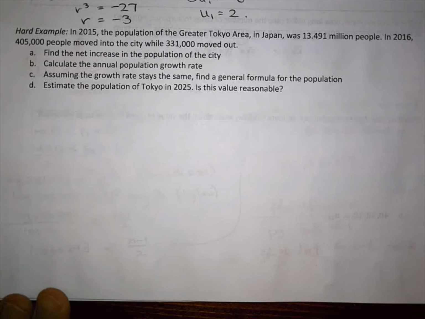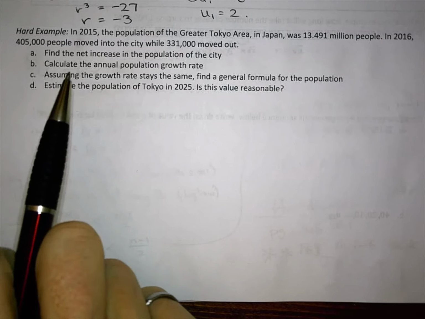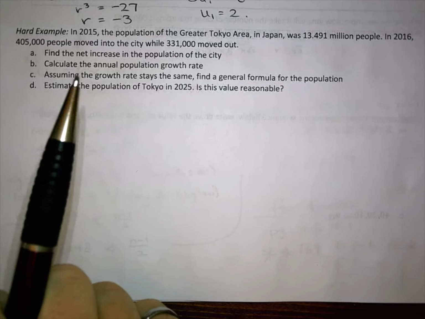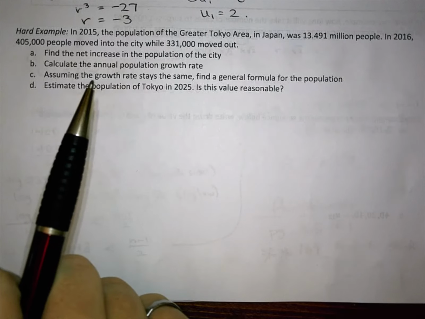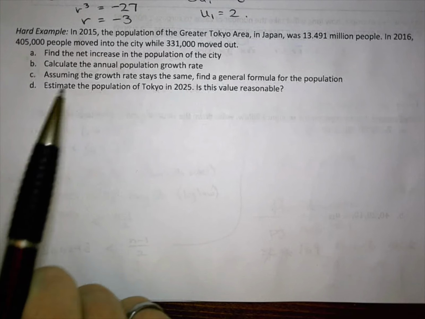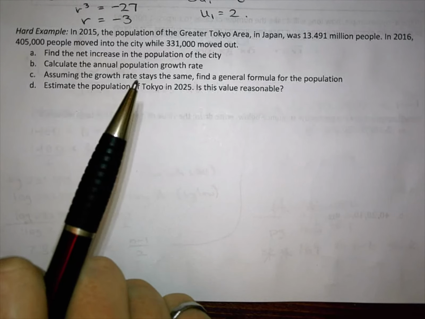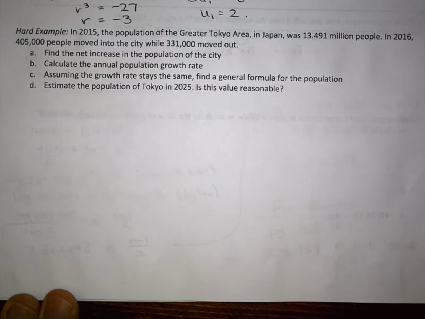Okay, and now finally, let's do a hard example. I call it a hard example because it is a word problem. And as I said at the beginning, geometric sequences are linked to population growth. So anytime you're looking at population growth, a bacteria population, even a viral population, it tends to follow a geometric sequence, which is also related to exponential growth.